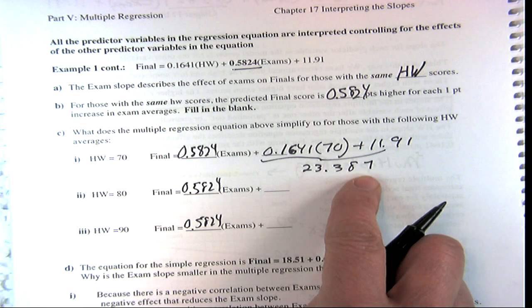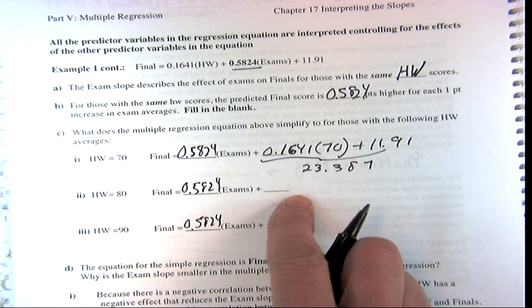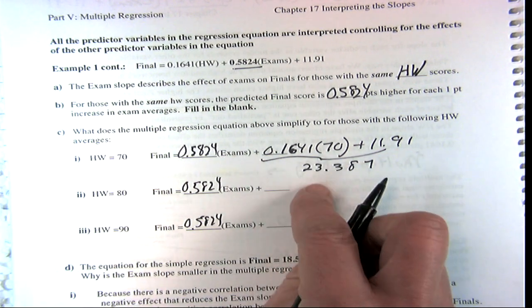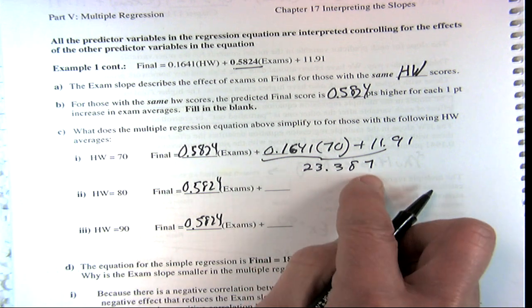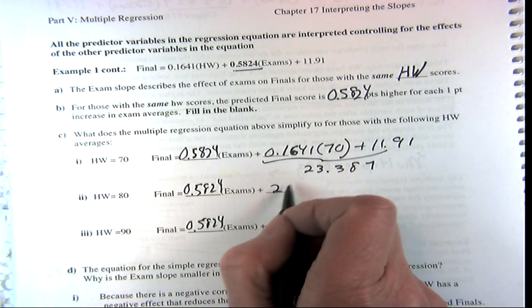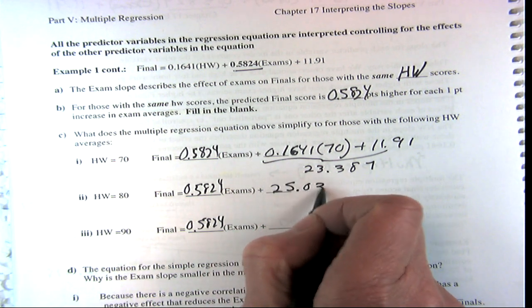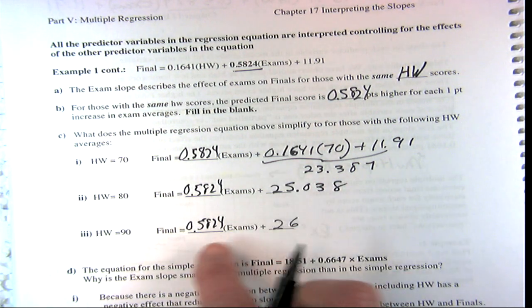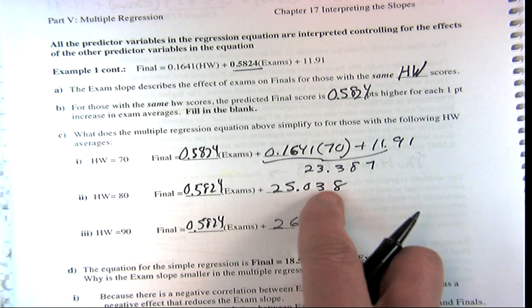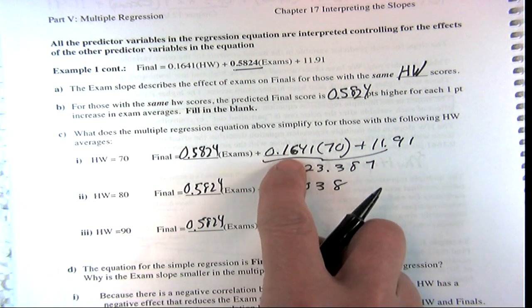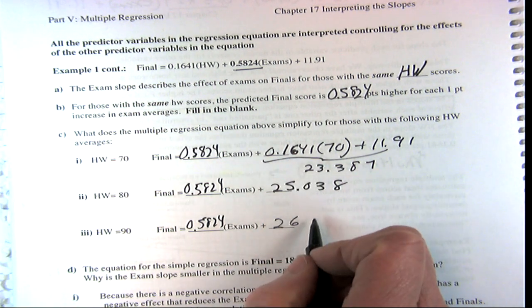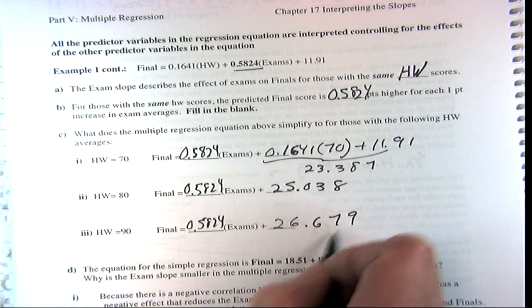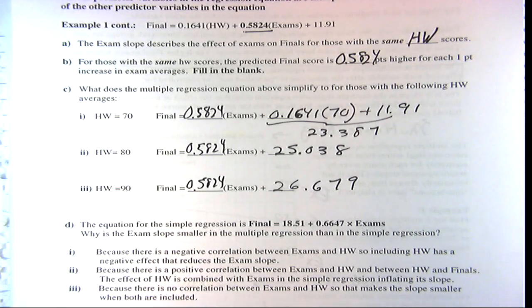So you could add 1.641 to that, or you could plug in 80 and it will be the same thing. So if you add 1.641 to that, you get 25.038. And if you plug in 90, or add another 10 times 1.641, you'll get 26.679. So that's the idea. Any questions so far?